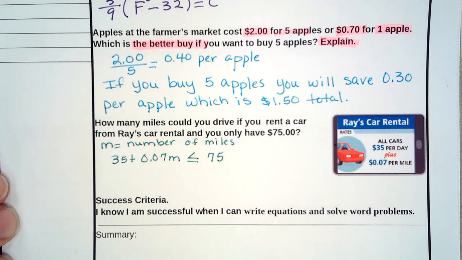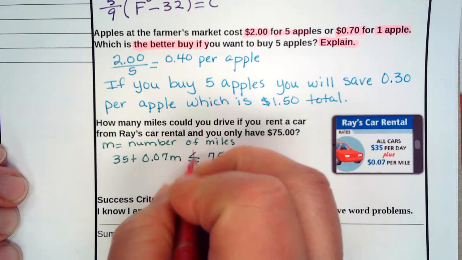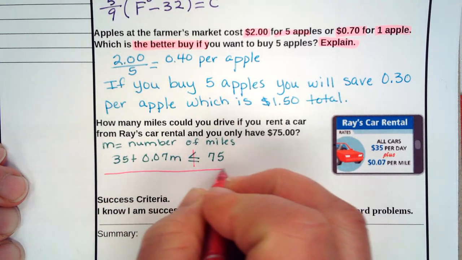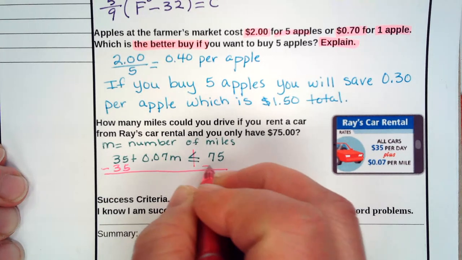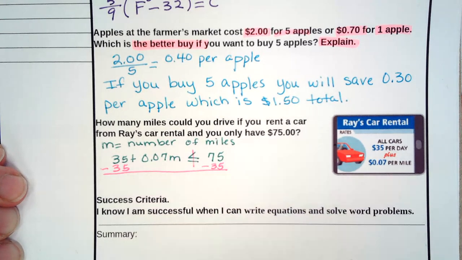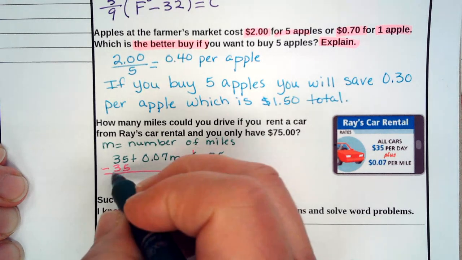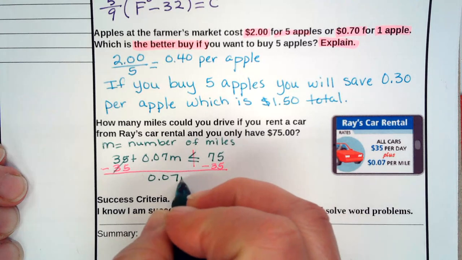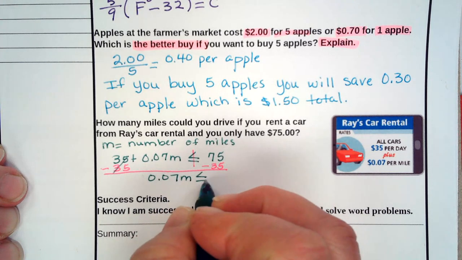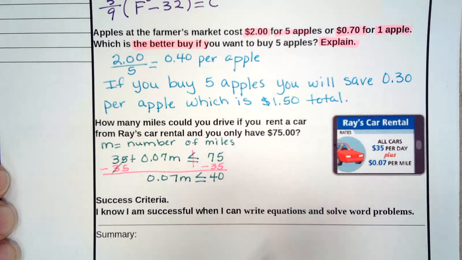Okay, how do we solve? We start by subtracting 35 from both sides. So, it's gone here. 0.07 M is less than or equal to $40.